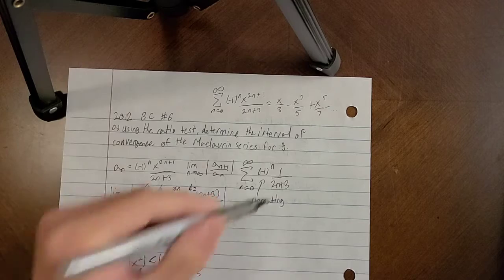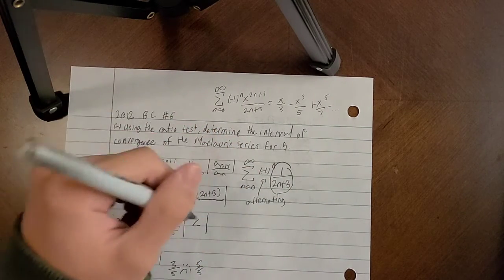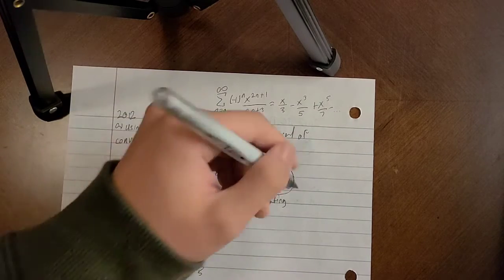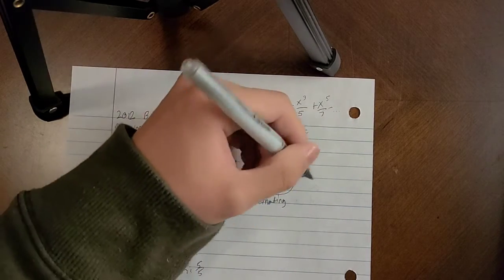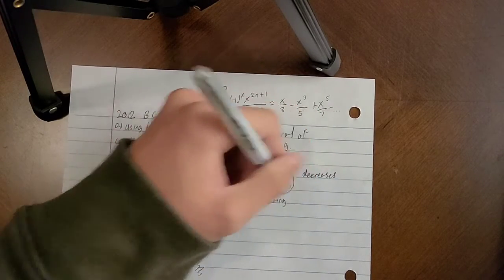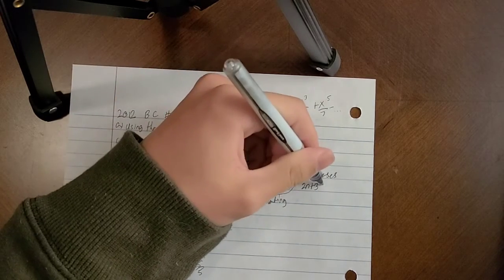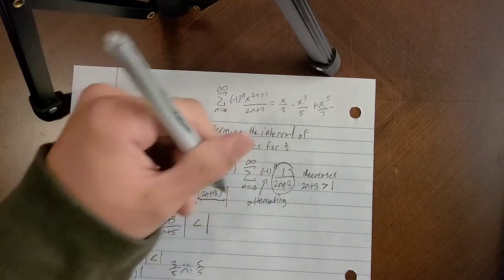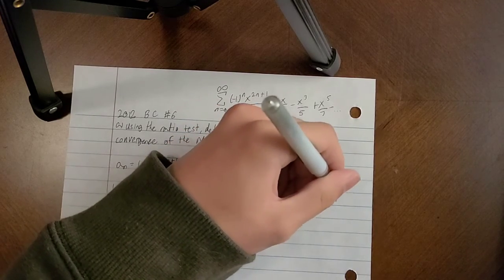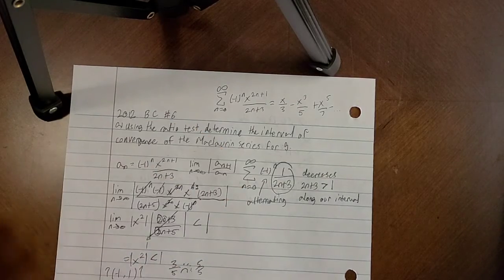And this right here is technically our b of n, because b of n equals the absolute value of a of n. Our b of n always decreases, and this is because 2n plus 3 is always greater than 1 along our interval from 0 to infinity, essentially.